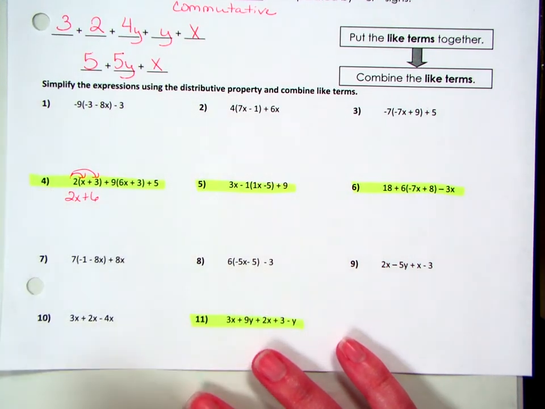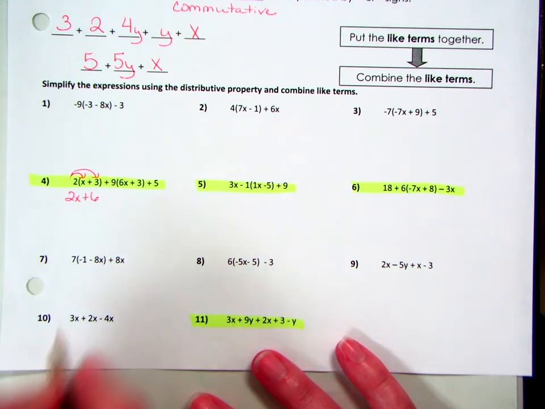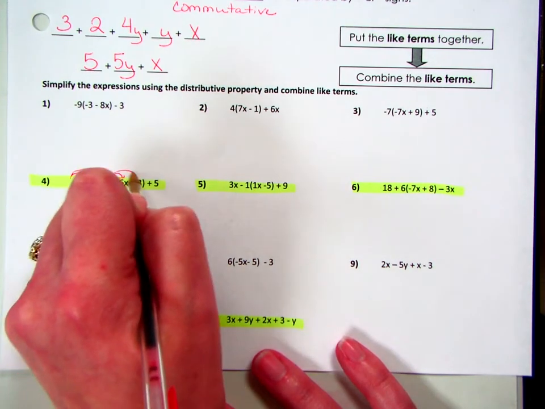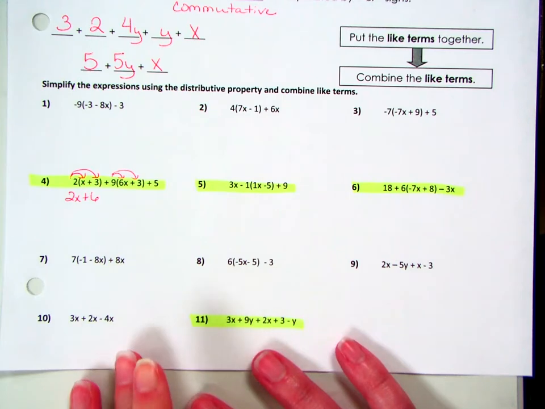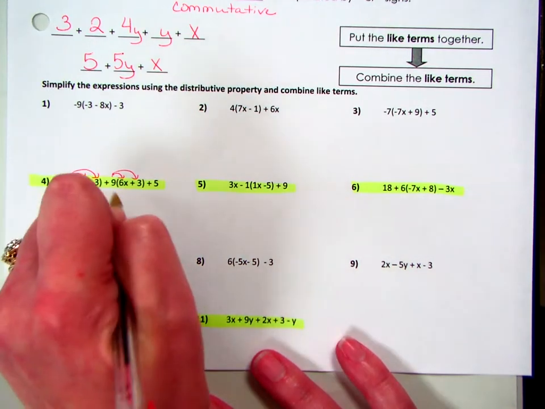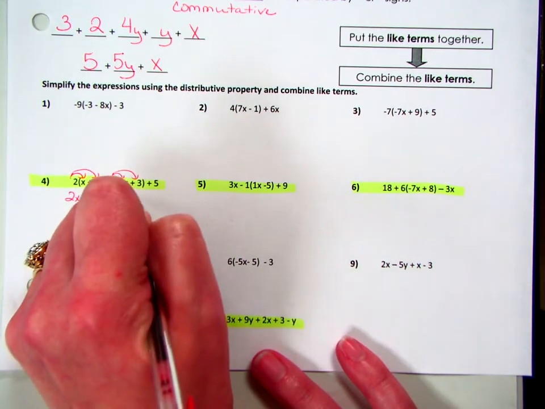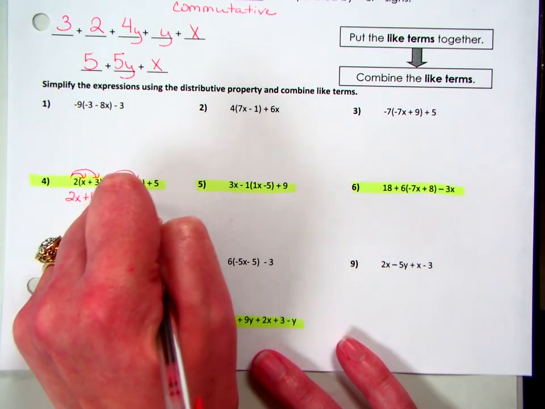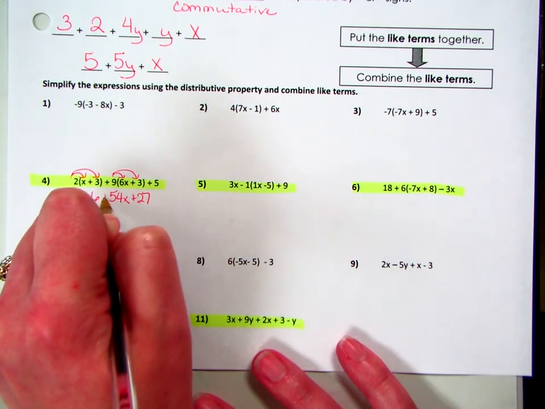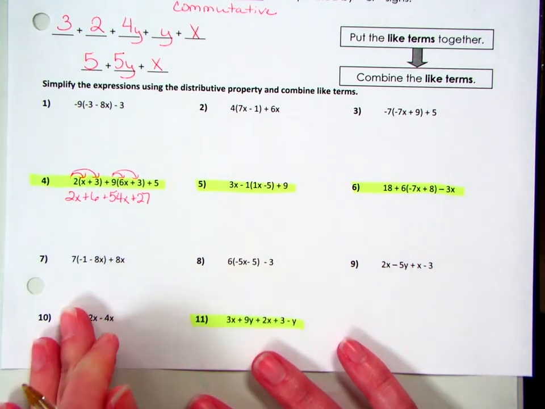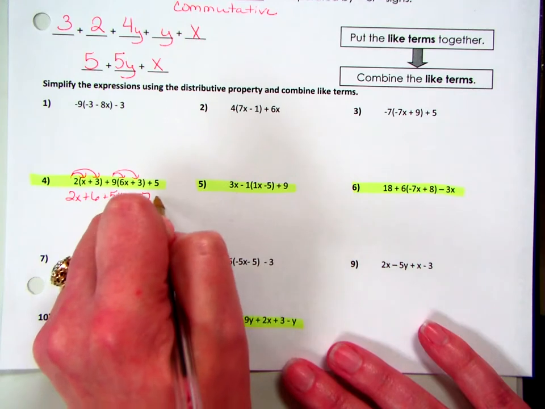Bring the plus sign down. All right, so now we're going to do this again because there are 2 distributive property situations happening in this problem. 9 times 6 is 54, so we get 54x. 9 times 3 is 27. Don't forget to bring down the plus sign in between those 2 distributive properties. Bring down the plus 5.